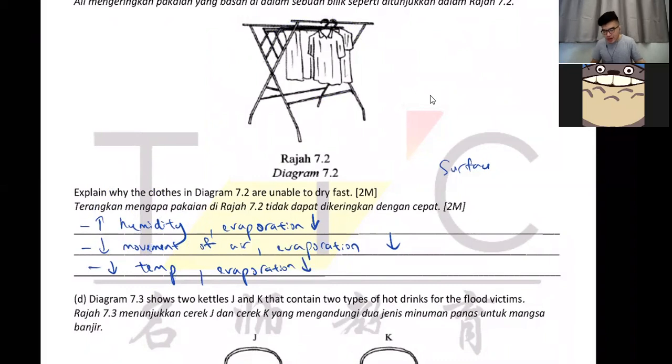Okay, so guys, quick tip, if you want to dry your clothes very quickly, let's say you just wash your clothes tonight, but tomorrow morning you need to wear it. What do you do? Put it in an aircon room. Switch on your aircon and make it colder, and then put your clothes there. You know why? Because an aircon room gets really dry.